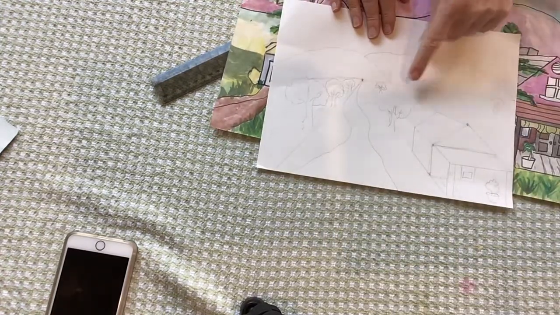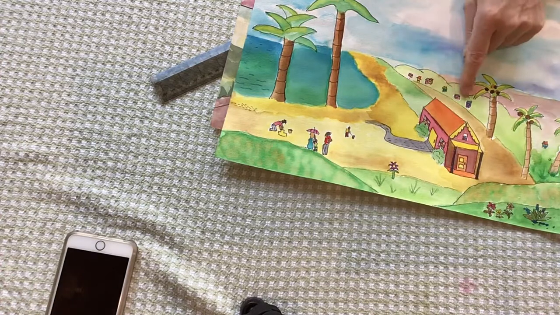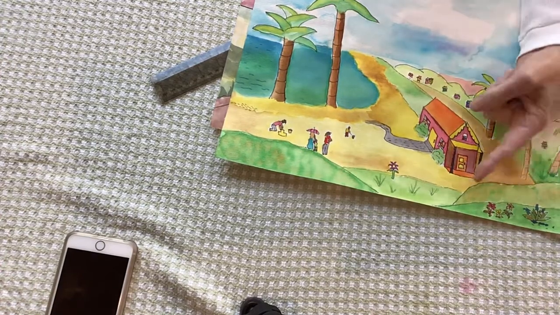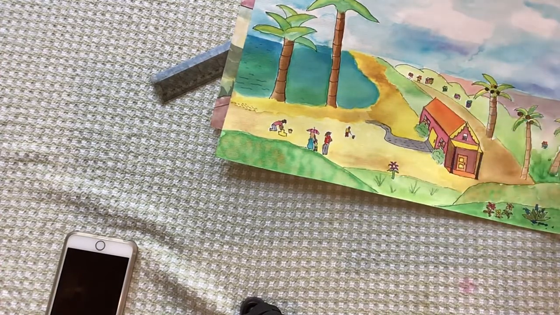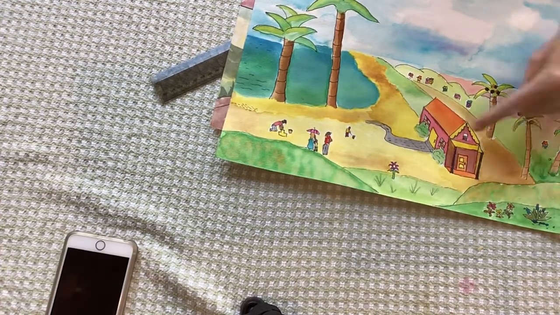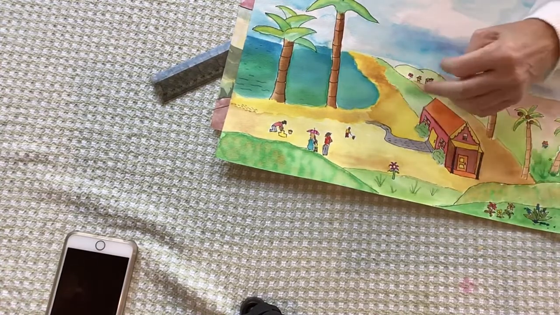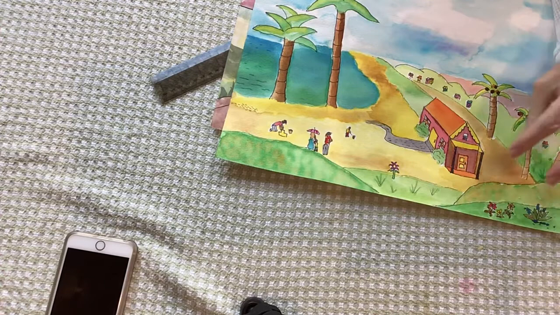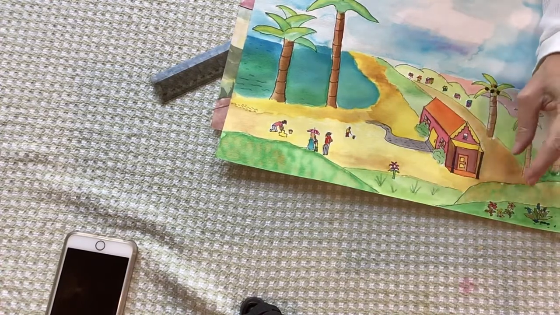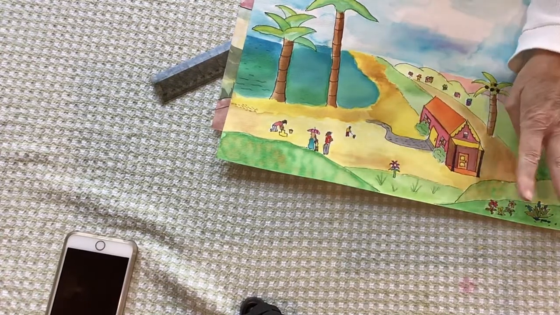Like my trees right here would be smaller in the background, or in my beach scene, house is bigger in the foreground, smaller in the background. So lines, size, another one is placement, and then detail. More details are going to be in the foreground and less details are going to be in the background. So closer things to you are going to be more detailed, and farther things away will have less detail.